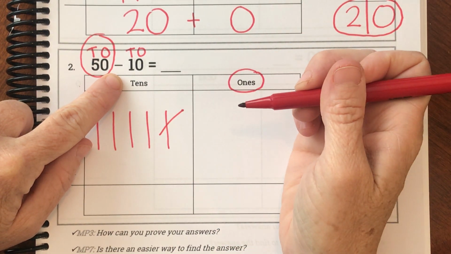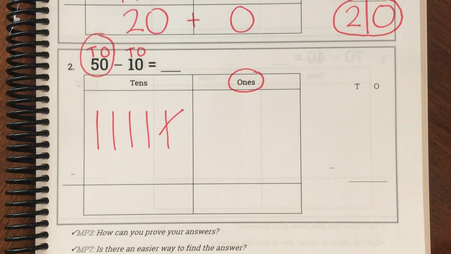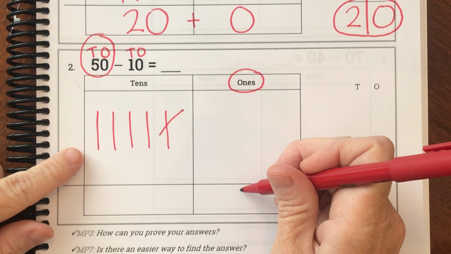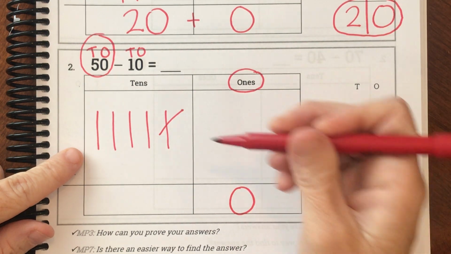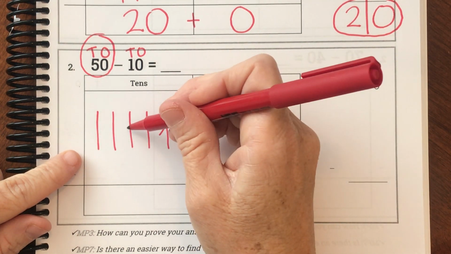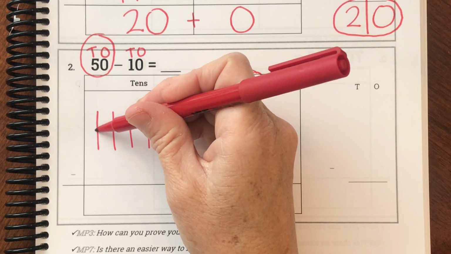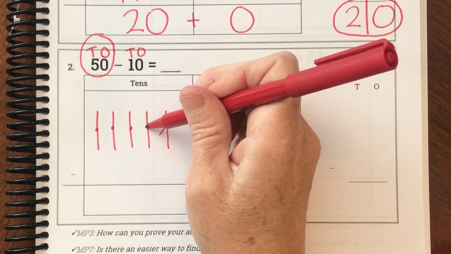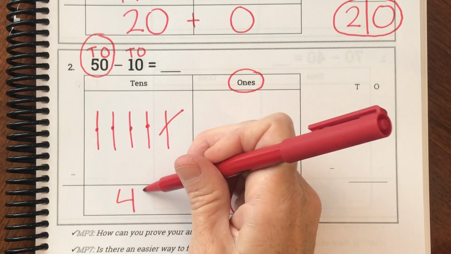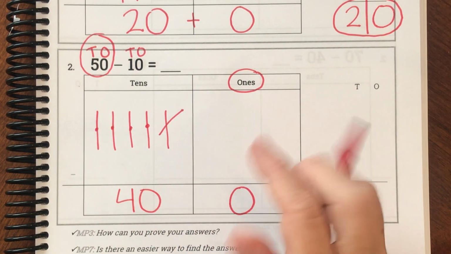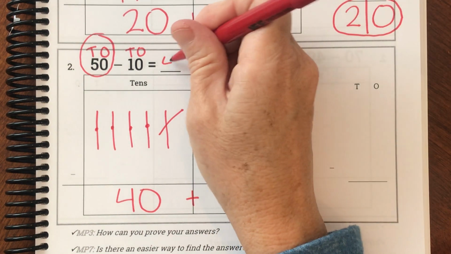Okay, I took it away. So what do I have left, friends? What do I have left? I have 0 ones left. And I have how many tens? 1, 2, 3, 4. But how much are they worth? They're worth 10 each, right? So I have 10, 20, 30, 40. I have 40. So my answer is 40 plus 0, which is just 40.